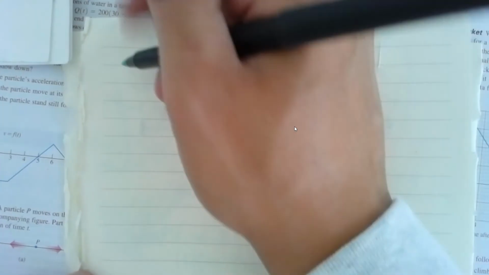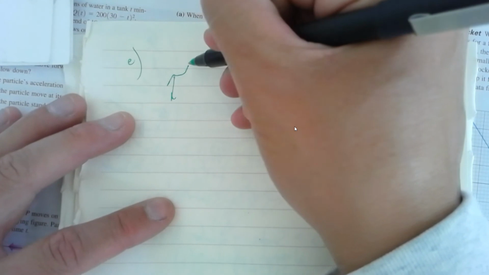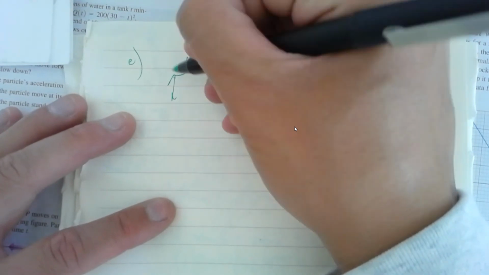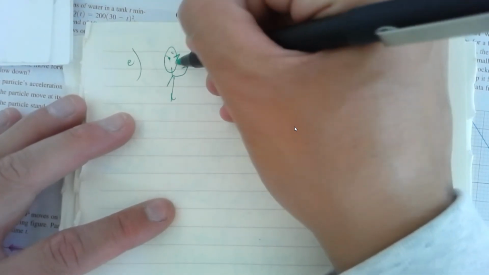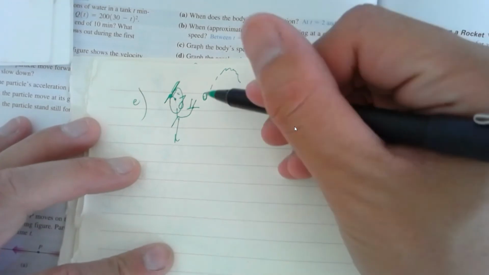You got two ways you can solve for this, kids. You got two ways, okay? At E, how long did the rock go up for? So again, the person throws the rock in the air, right, up on the moon. How long was it up in the air for?